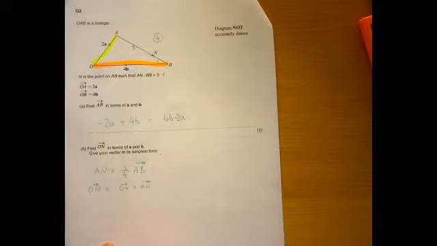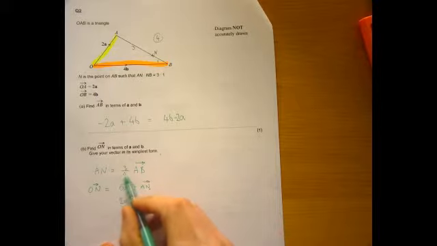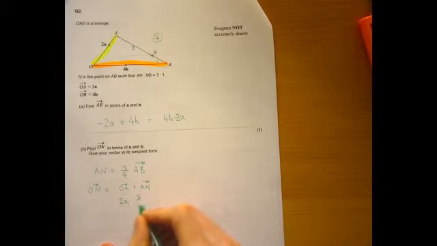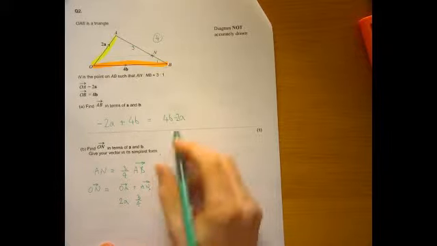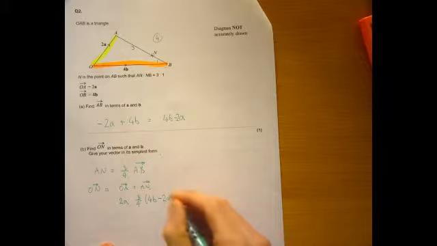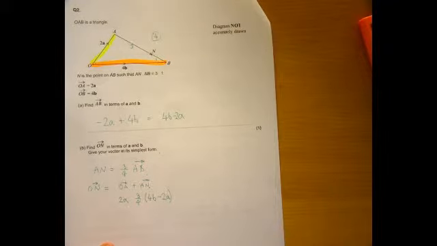Okay. O to A, I know, is 2A. A to N I've just said is 3/4 of A to B. So it's 3/4 of A to B I've worked out as 4B minus 2A. There we go.